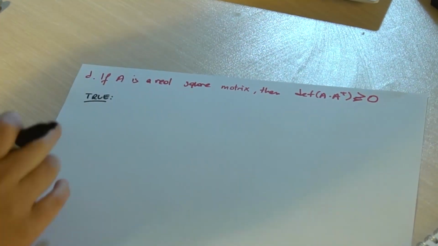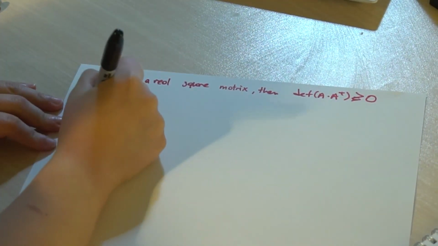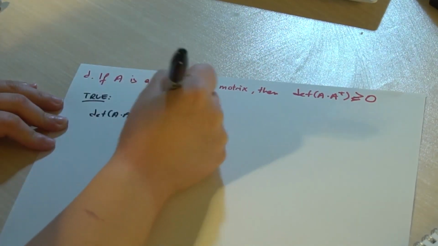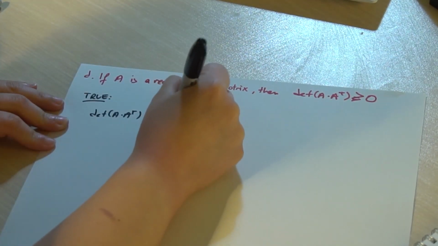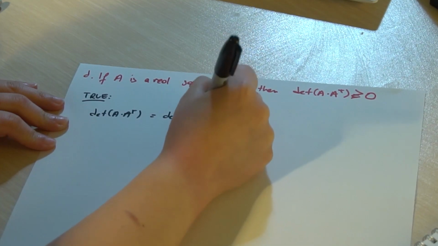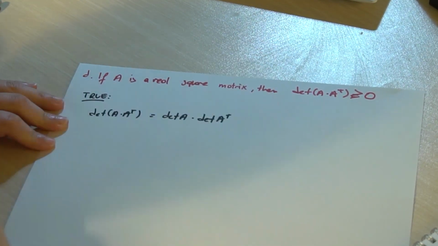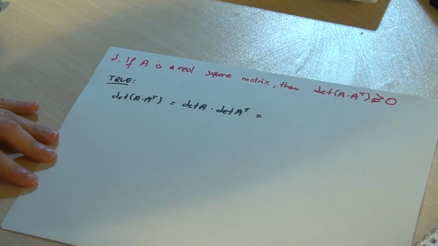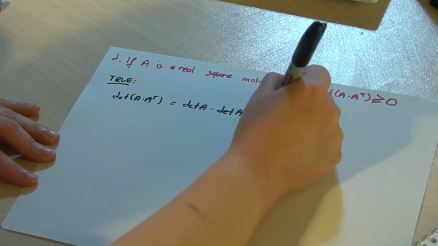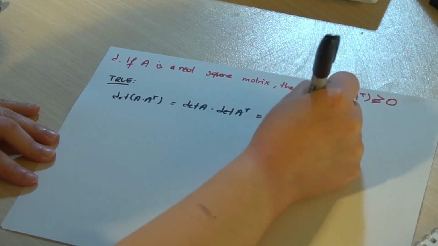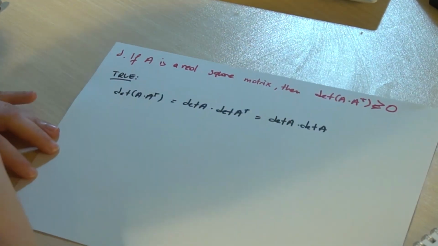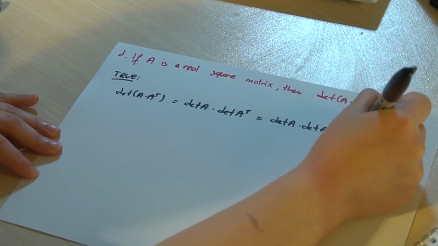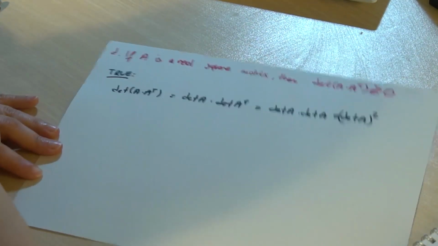Now we have the determinant of A times A transpose, right? And we know that this is equal to the determinant of A times the determinant of A transpose. And we also know that the determinant of A transpose is equal to the determinant of A. So this is equal to the determinant of A times the determinant of A, so this is equal to the determinant of A squared.